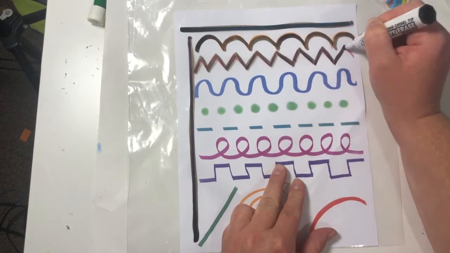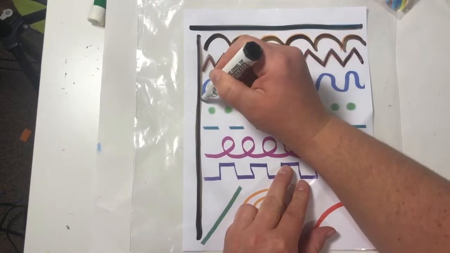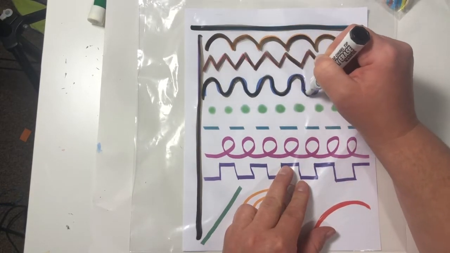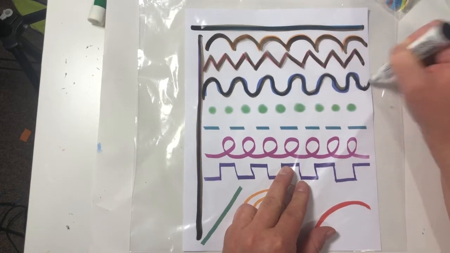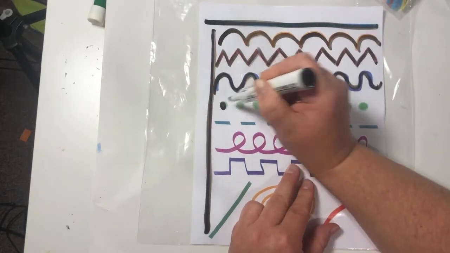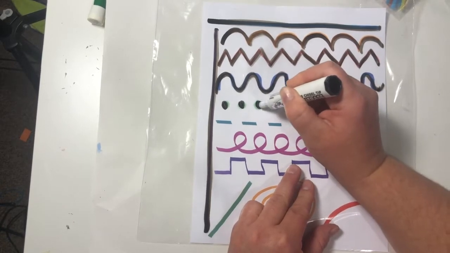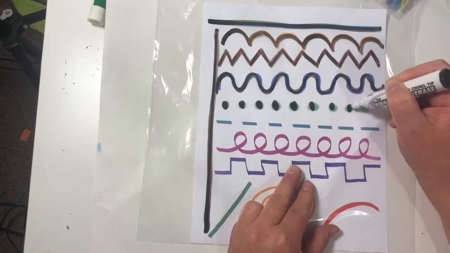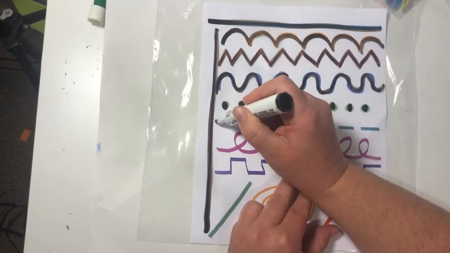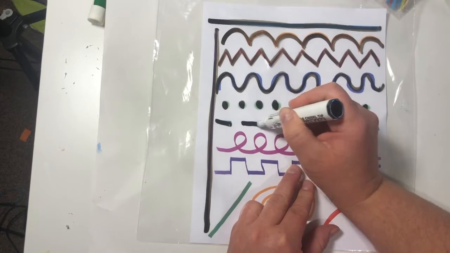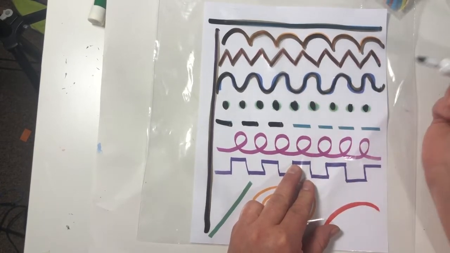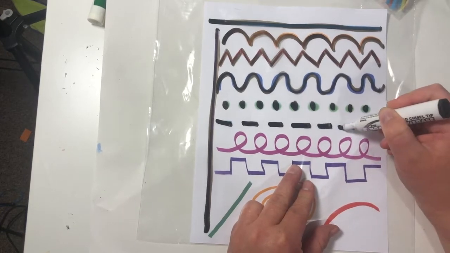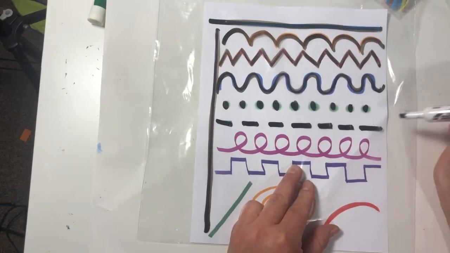Okay, that was my zigzag. Here's my wavy line. Up, down, up, down, up, down. Dotted line. So I'm just using my dry erase marker and following all the different types of line. Here's our dash line: line, space, line, space, line, space, line.